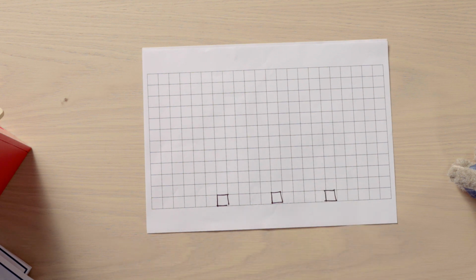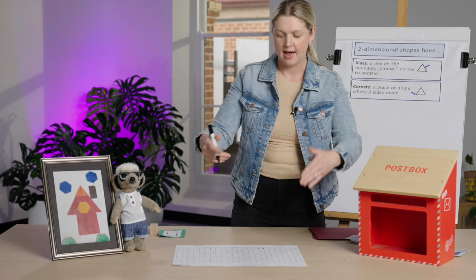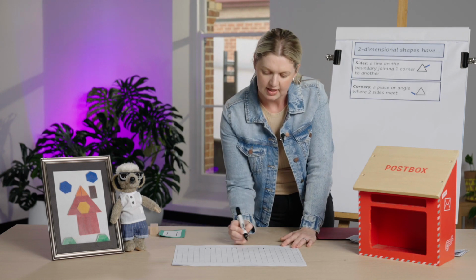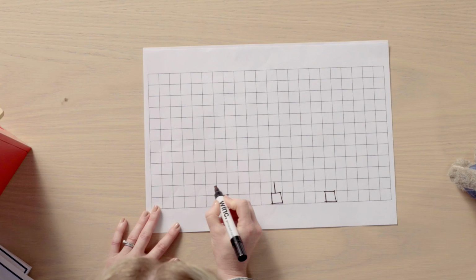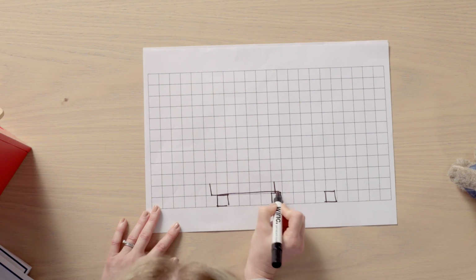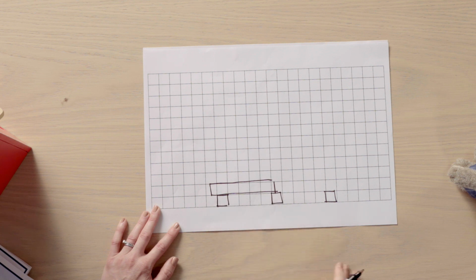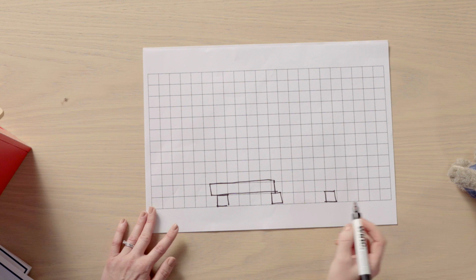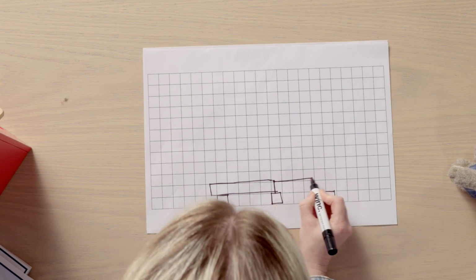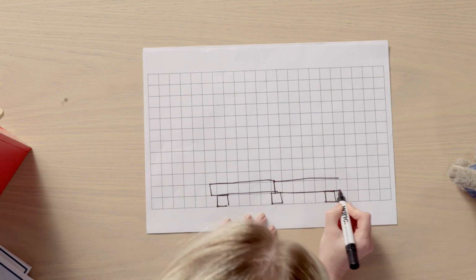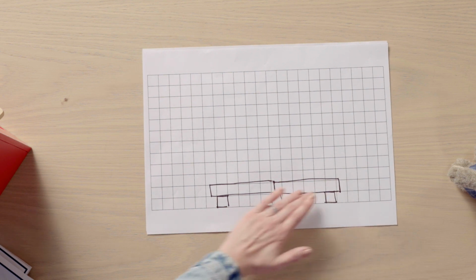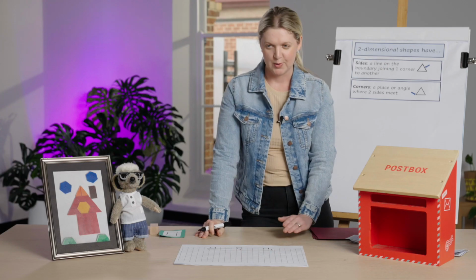Okay, then I want the floor or a base to be up on top of the squares. So I'm thinking I will use, what's this shape here? It has four sides, but two of the opposite sides are equal. Do you know what that's called? Rectangle. So let's do another rectangle here. So that's going to be the base and the floor.